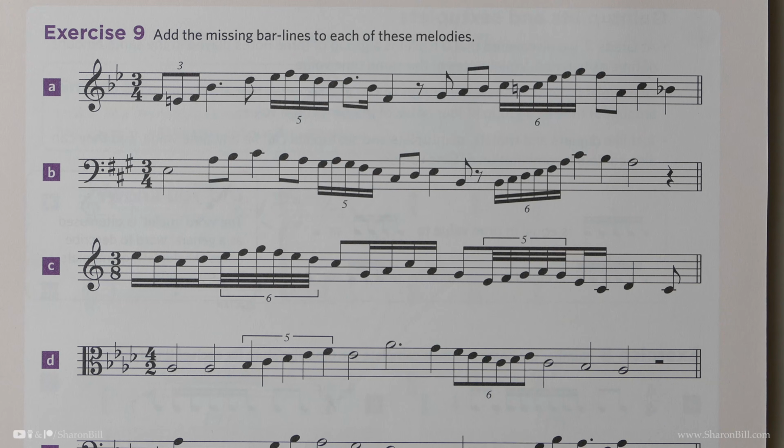Continuing with Grade 5, Discovering Music Theory, we move on to page 8 and we get some revision on the various time signatures that we've been using, different time signatures, grouping of notes and so on.